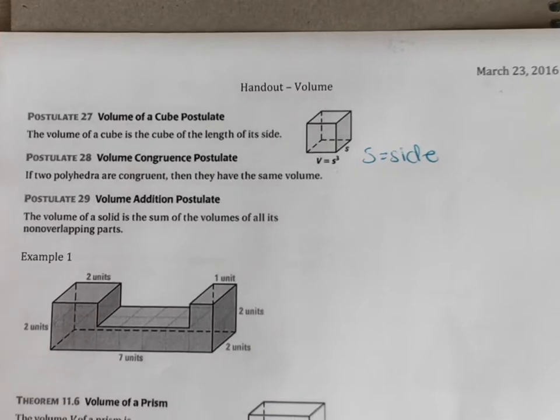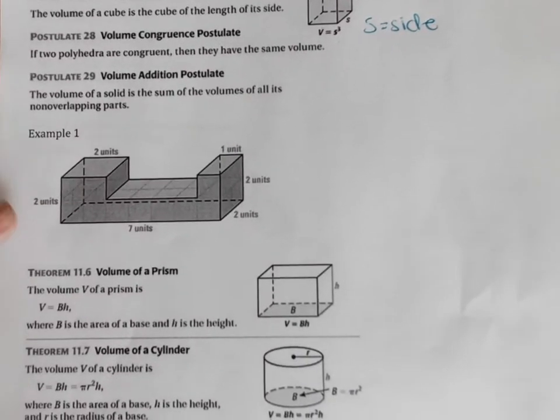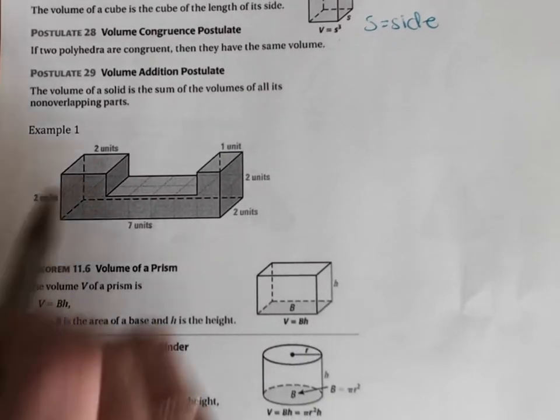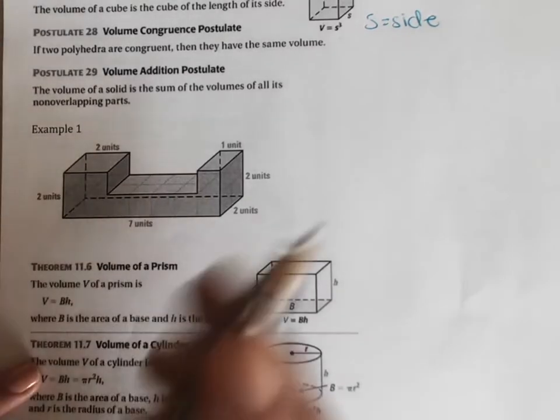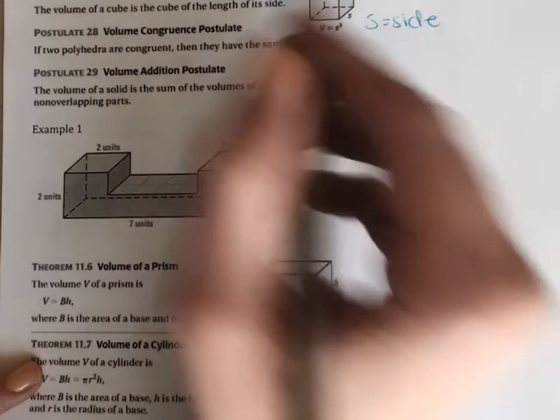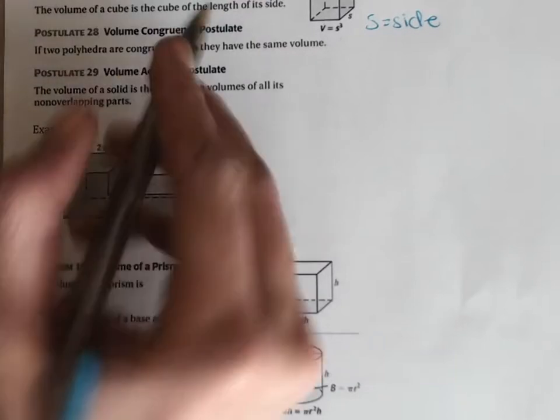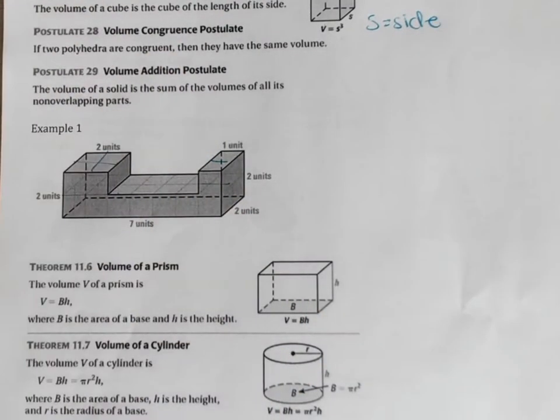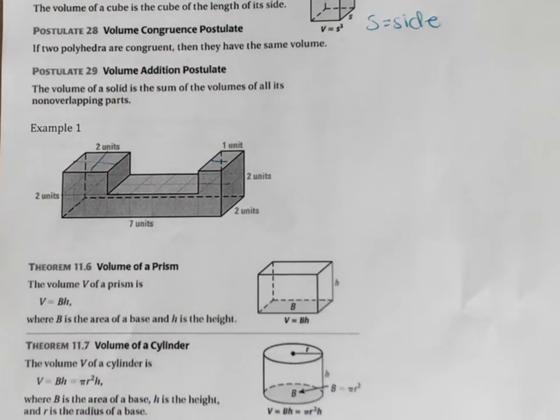So that's essentially what we're going to do, is break it up into how many cubes we see. You can see these faded lines here of where you would see cubes. You can also just break it into sections that you can easily find the area of.